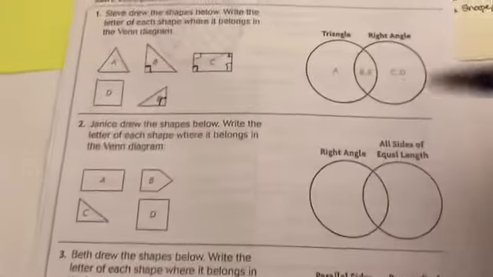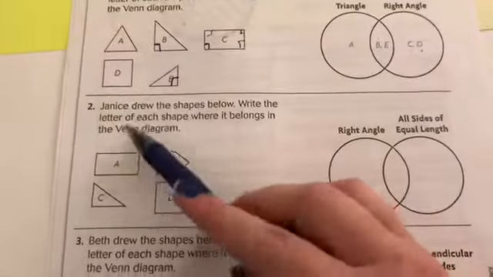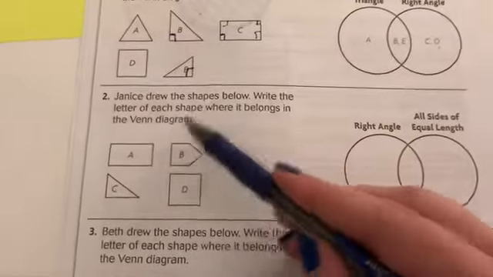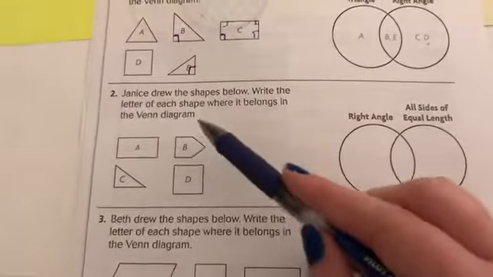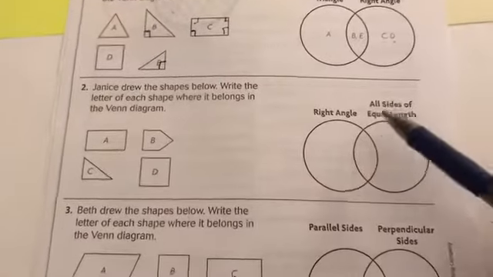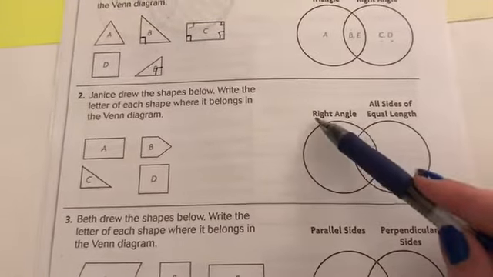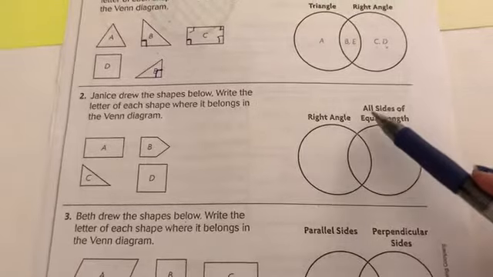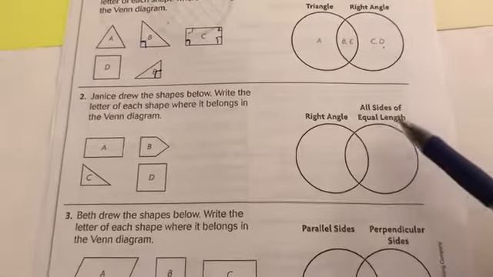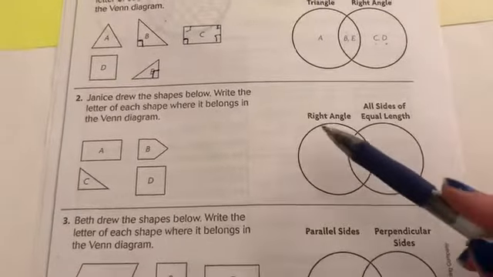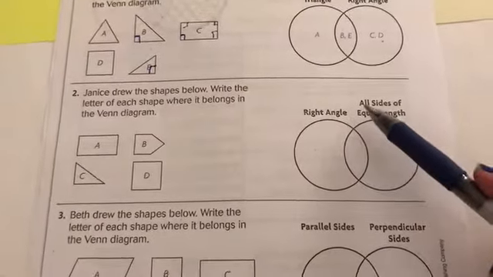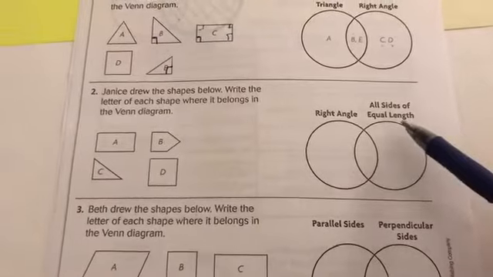Let's see what we can do with number 2. Number 2 says, Janice drew the shapes below. Write the letter of each shape where it belongs in the Venn diagram. So our Venn diagram tells us that we're going to have shapes that are right angles, shapes with all sides of equal length, and where they overlap, they're going to be both, right? We're going to have right angles and sides of all equal length.